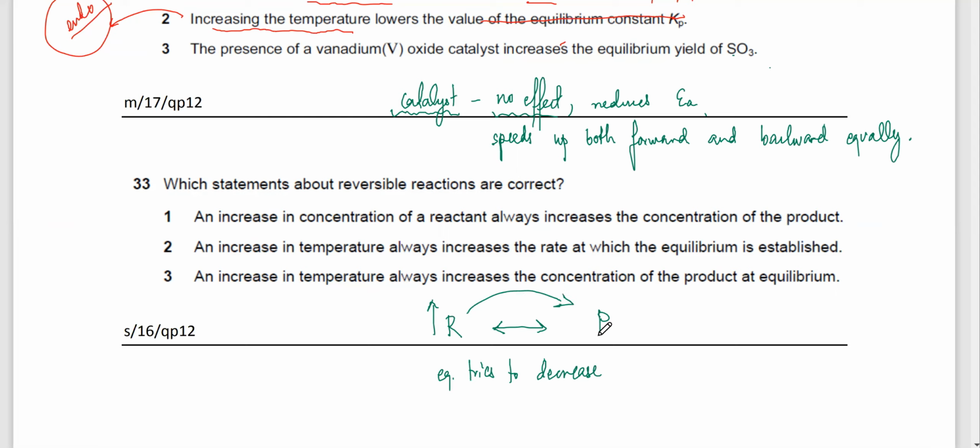As a result, the product would increase. So the first statement is correct: the equilibrium reduces the quantity of the reactant and changes it into products, so the amount of products would increase. That is always true.